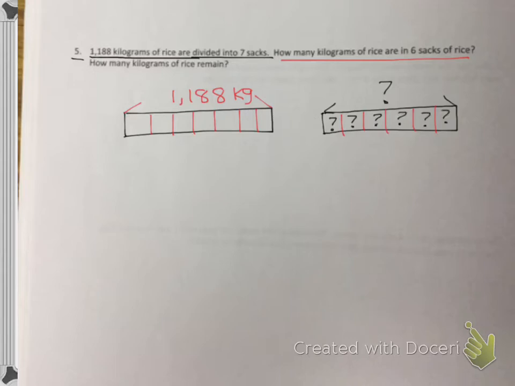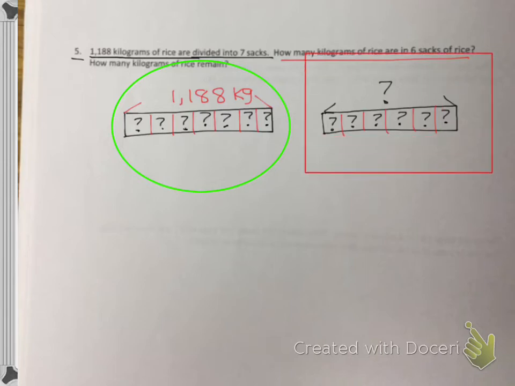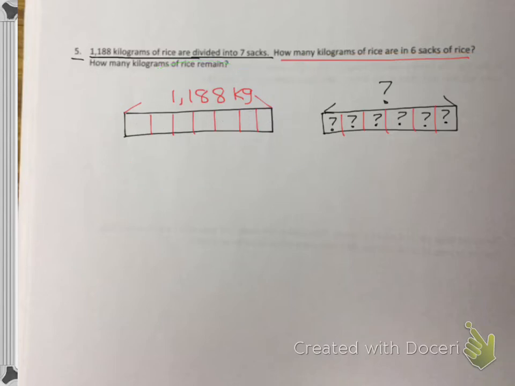We don't know how much is in each group yet. However, we do have this information here. So let's solve for these 7. Okay. And once we know how much goes in each group, we can then solve this portion here. So let's go back and see if we can solve for this word problem.